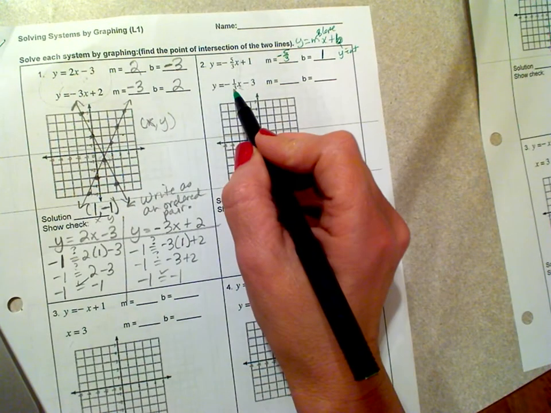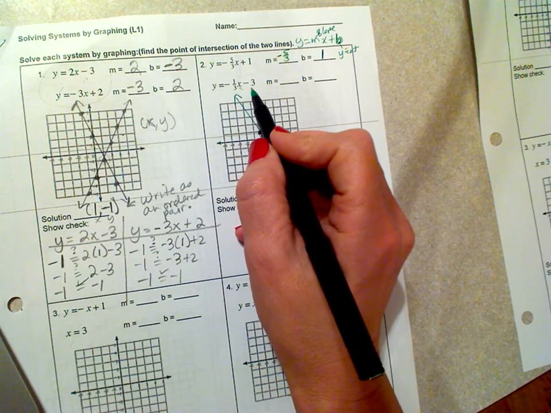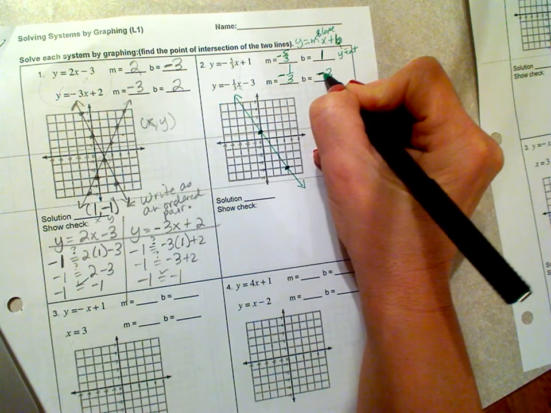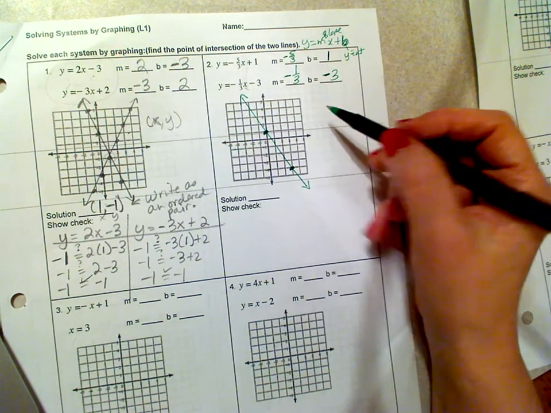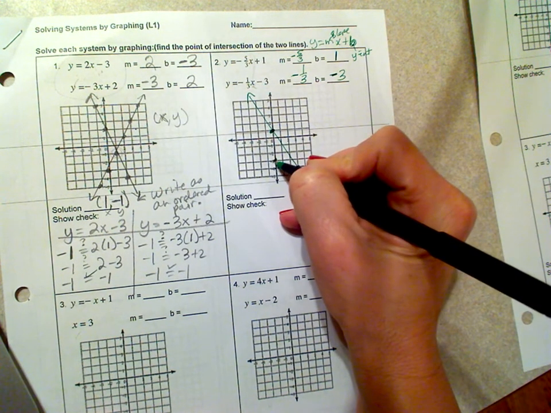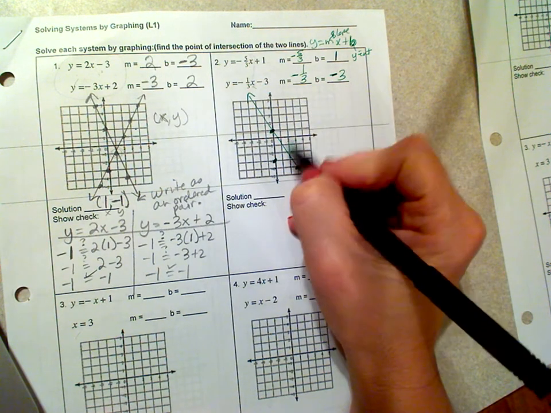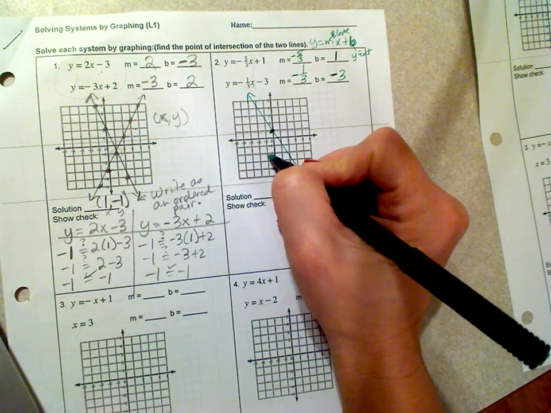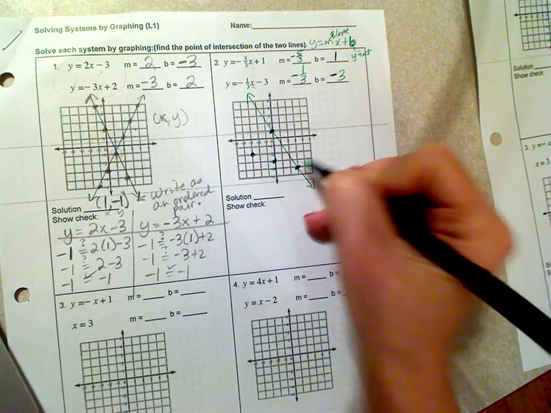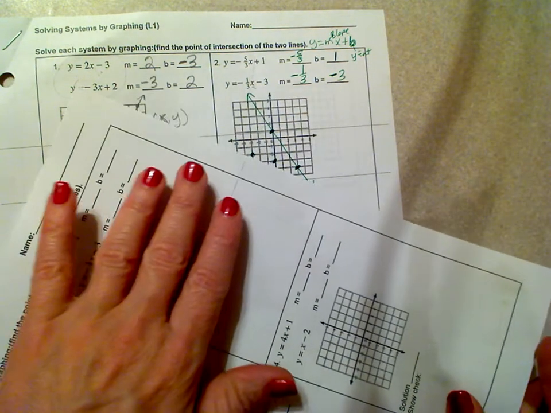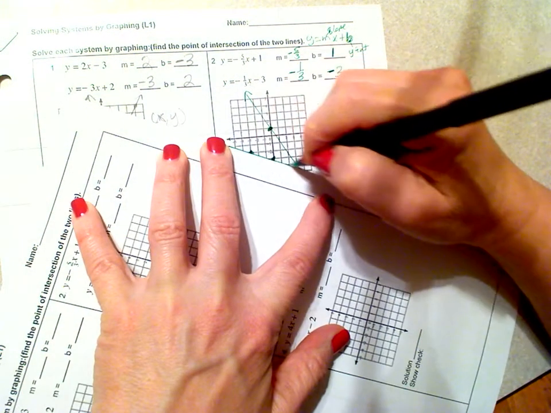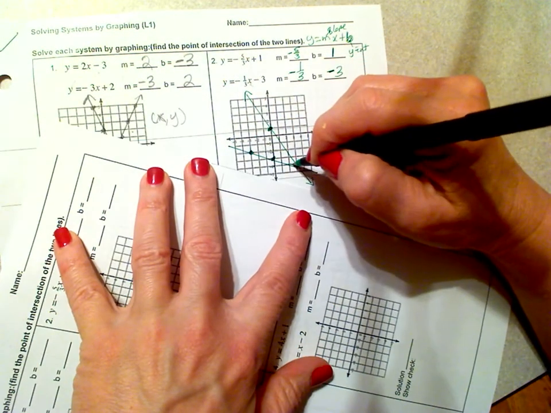Okay, so the next equation, you have negative 1/3 is your slope. Negative 3 is your y-intercept. So start with your y-intercept. That's negative 3. And then negative 1/3. Now you can go up 1 and then to the left 3, or down 1 and to the right 3. And what that's doing is making your negative slope, as you can tell. It should be crossing right there.